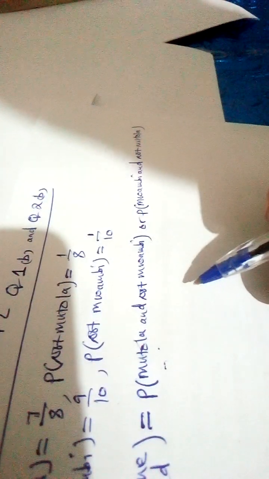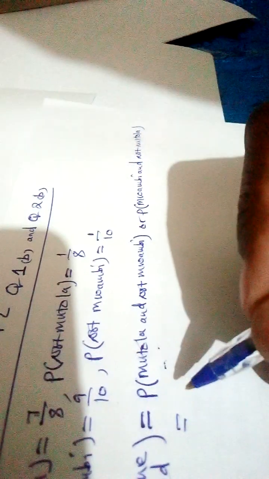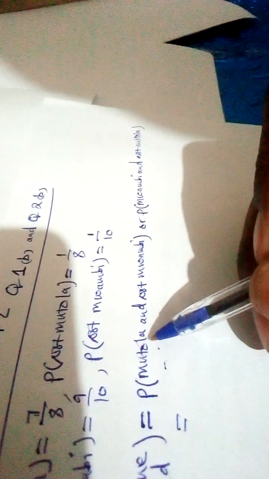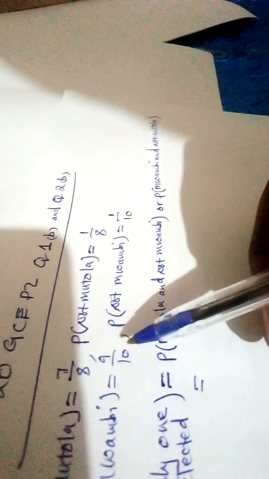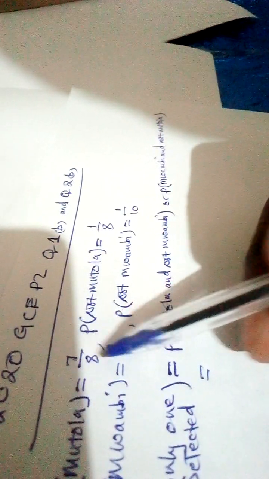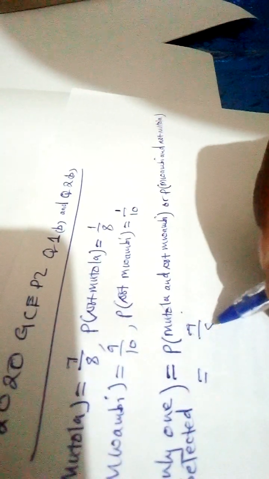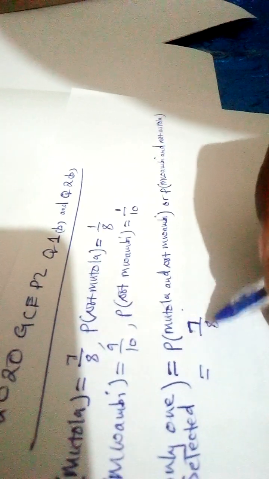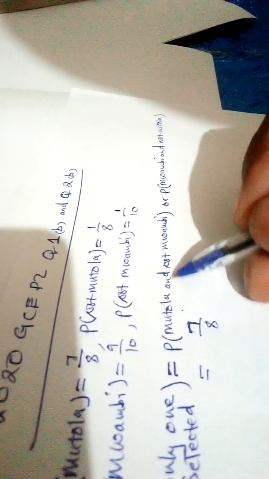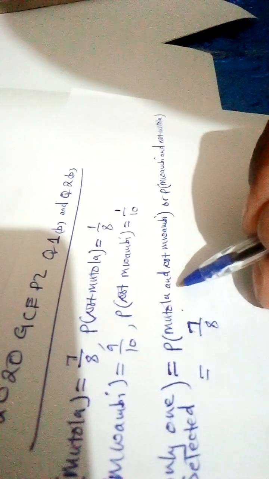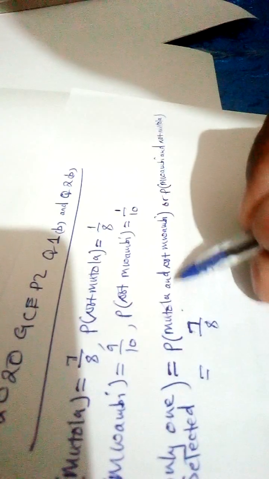Quite interesting, right? From there, it's just a matter of substituting. Where there is Mutola, we know the probability of Mutola is 7 over 8, so put 7 over 8 here. And the word "and" in probability means multiplication, so we need to multiply here.